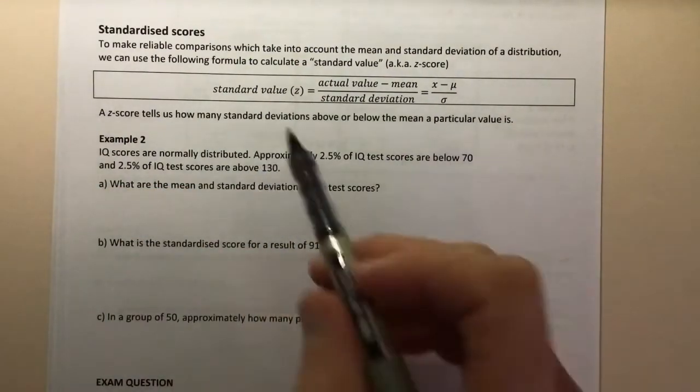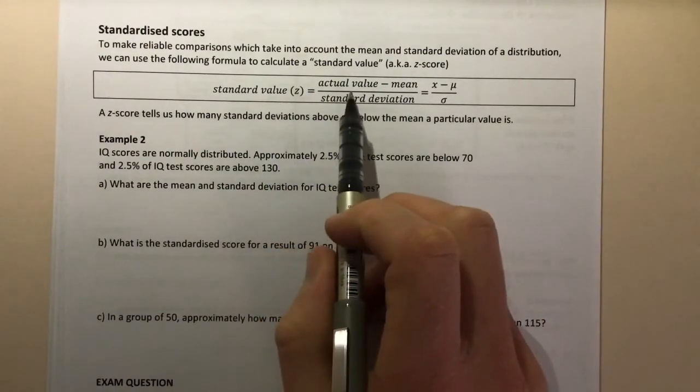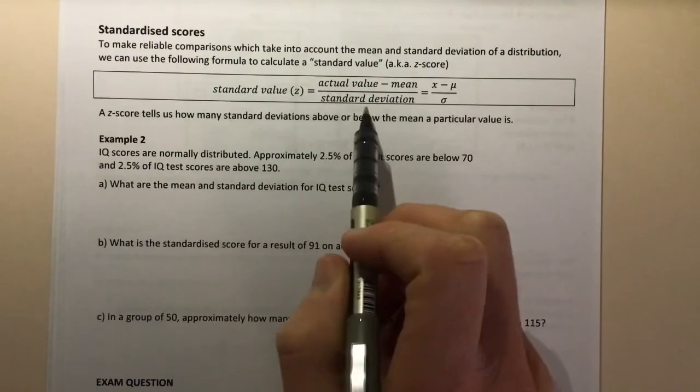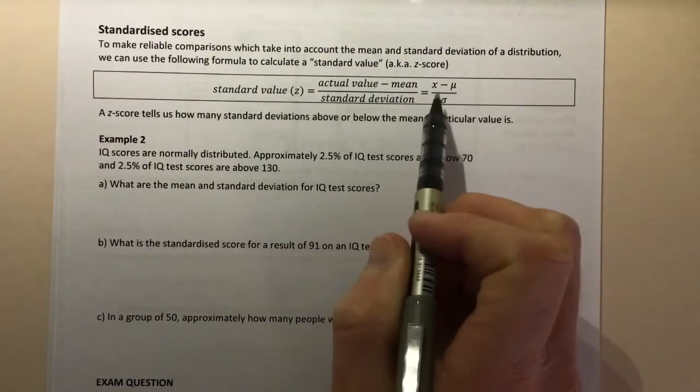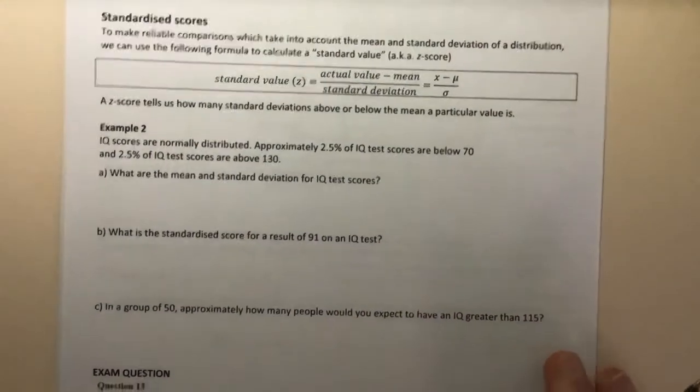So the formula here, it's a relatively straightforward one, is that the standard value will equal the actual value minus the mean divided by the standard deviation. And in notation, that gets written as x minus mu divided by sigma. All right, so let's have a look at example 2 here.